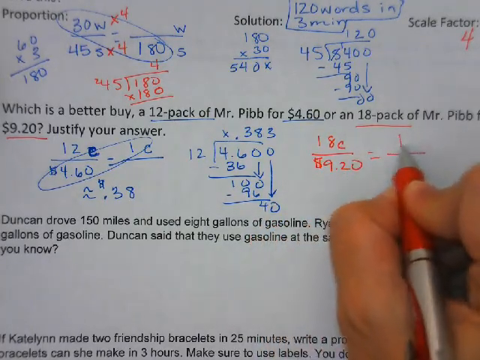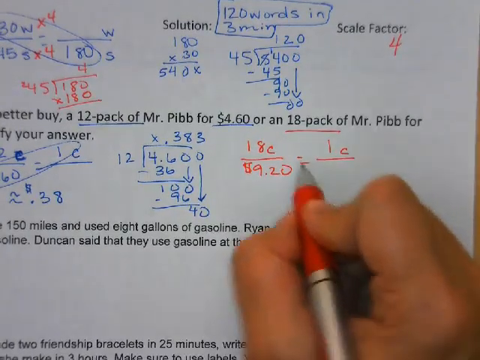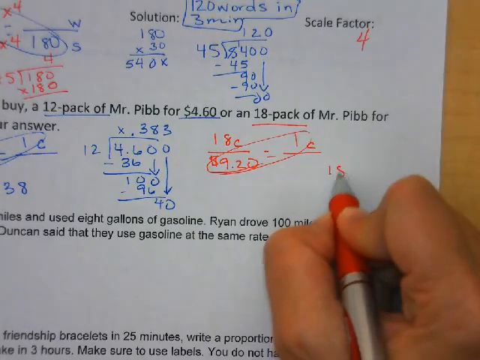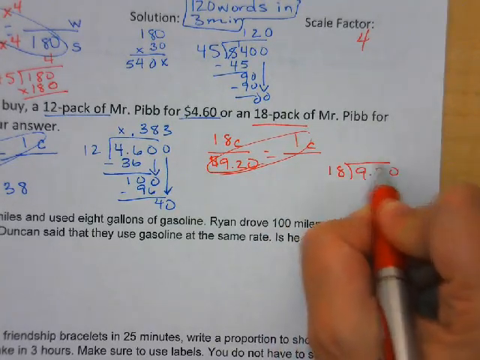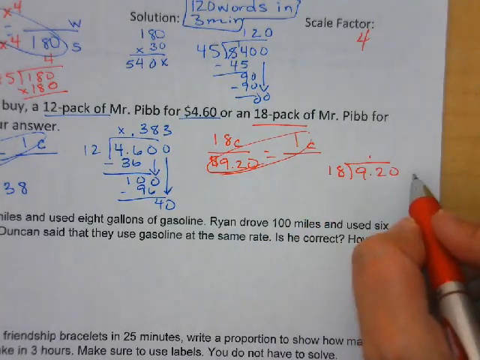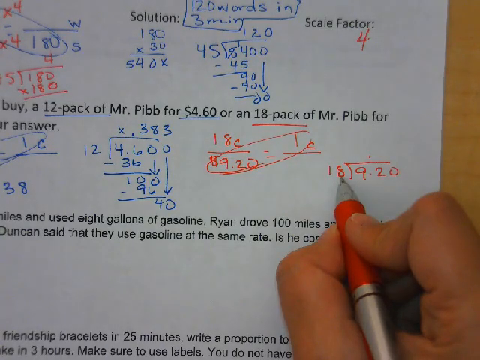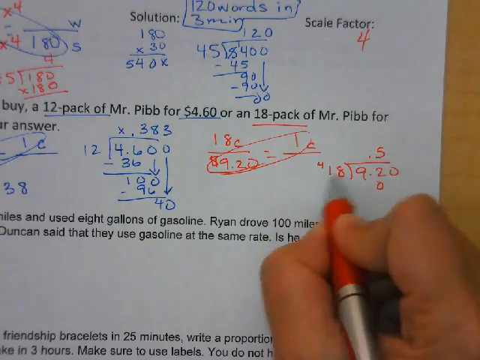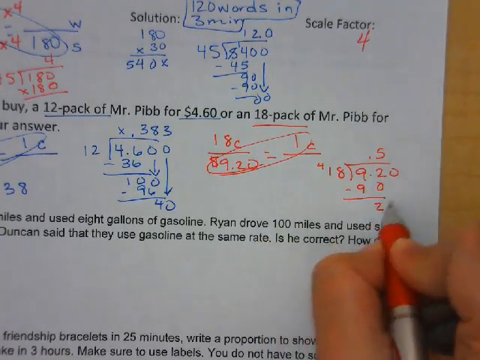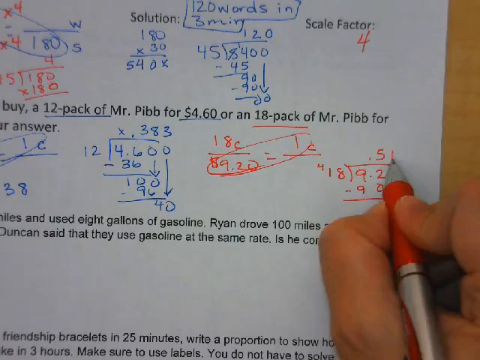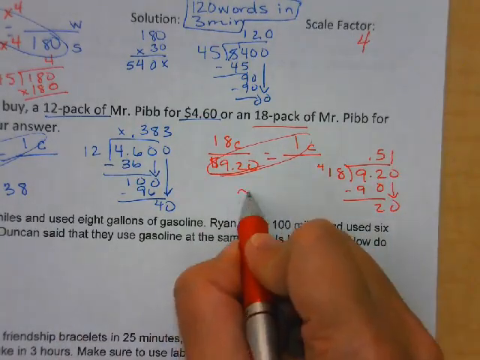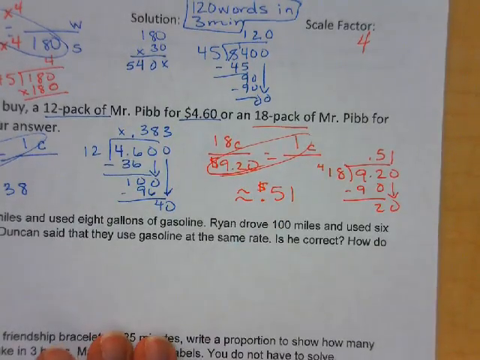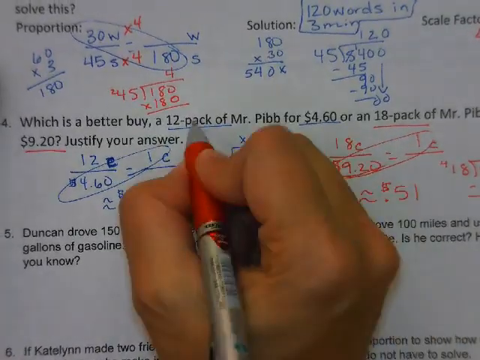$9.20. So how much is 1 can? So again, cross multiply 920 divided by 18. 18, let's try 5. Let's try 5. 5 times 8 is 40. Carry the 4. 5 plus 4 is 9. 20 goes once. And I can actually stop there because I can see right now this is 51 cents for 1 can. So which is a better buy? Definitely the 12 pack.